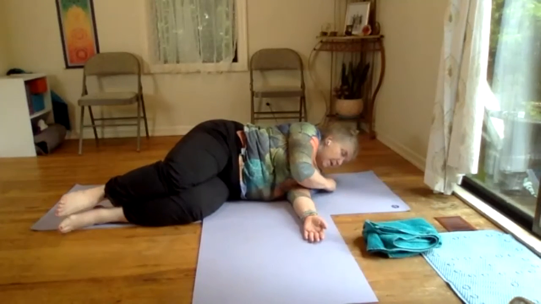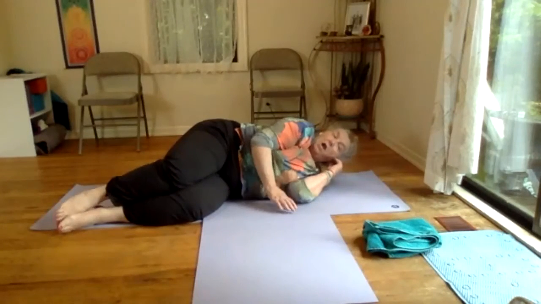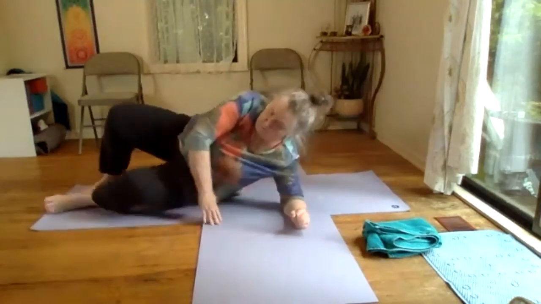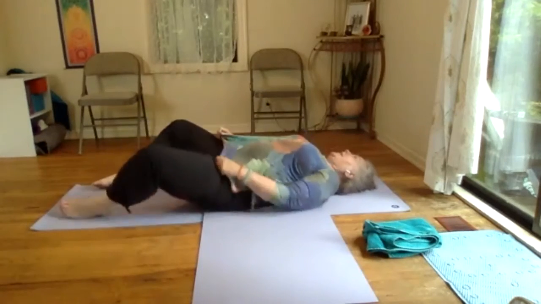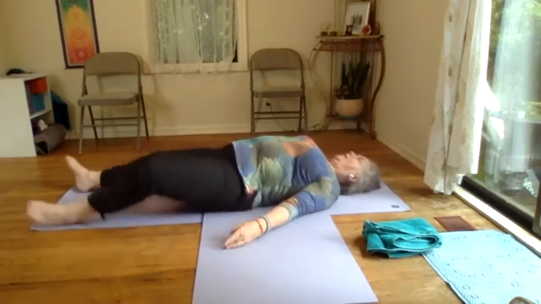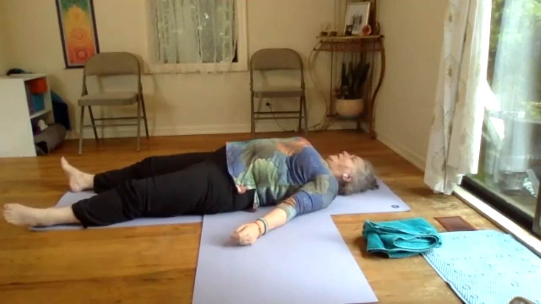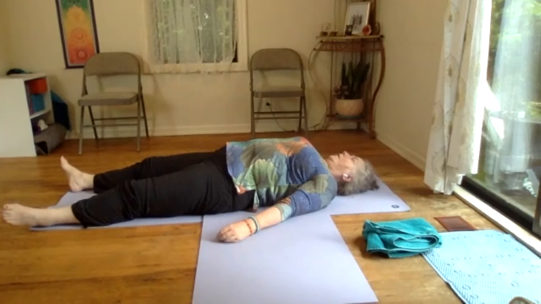Finding our way onto our backs. We're going to slide our legs out again. Feel the heels of the feet resting on the floor.